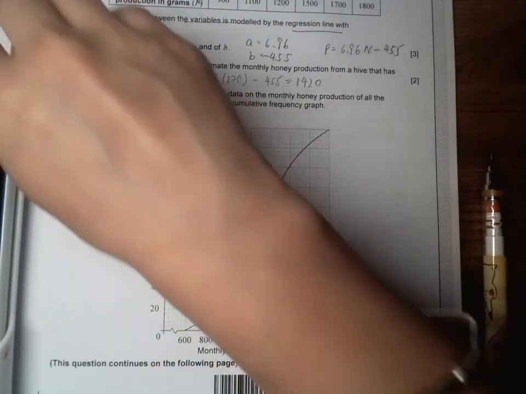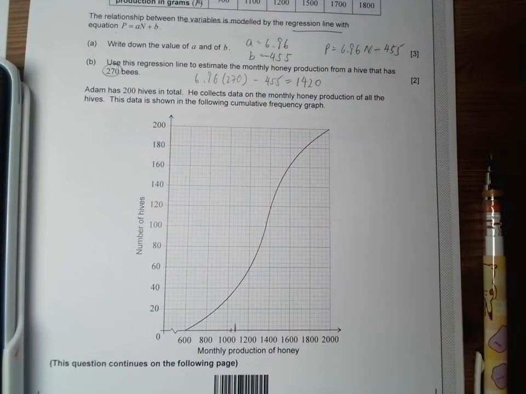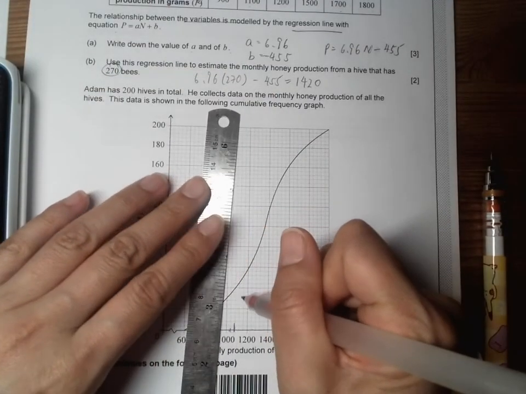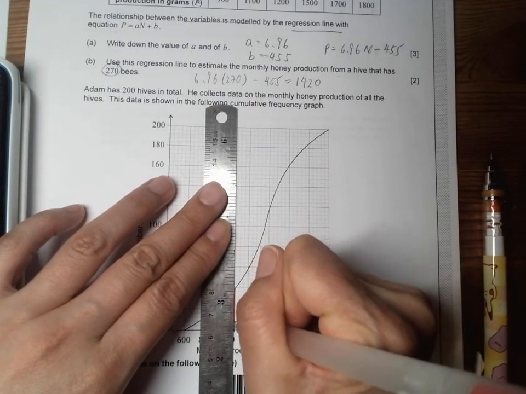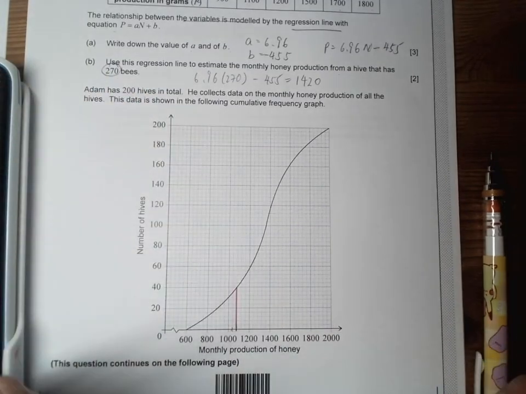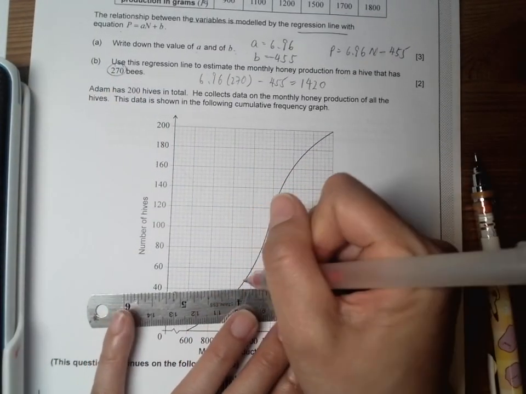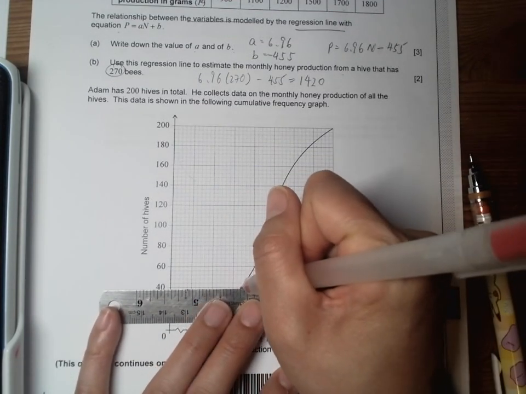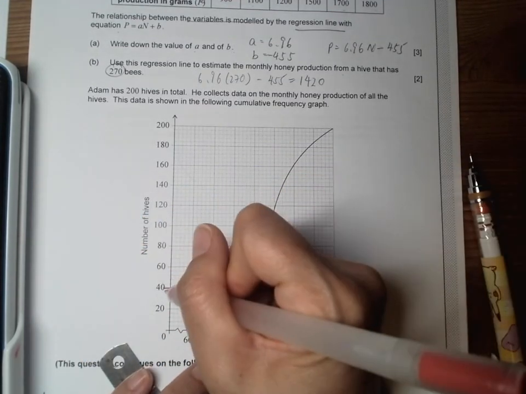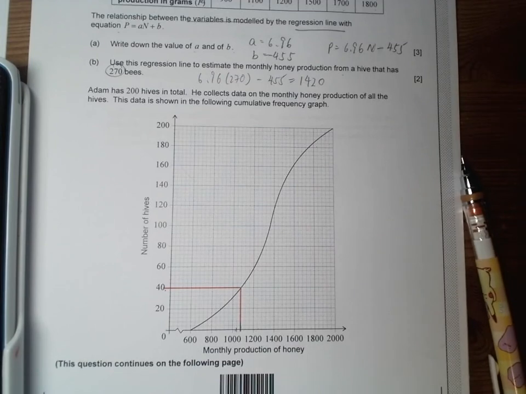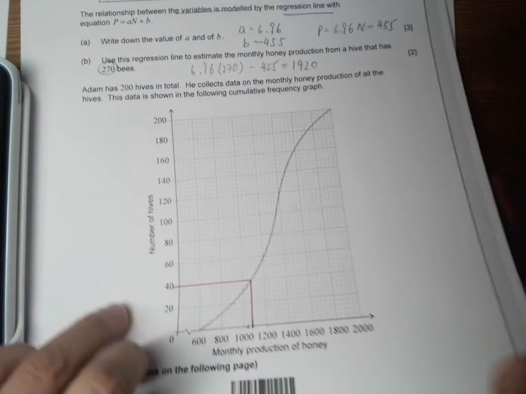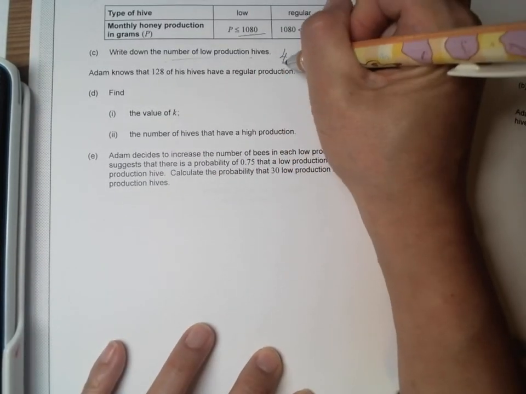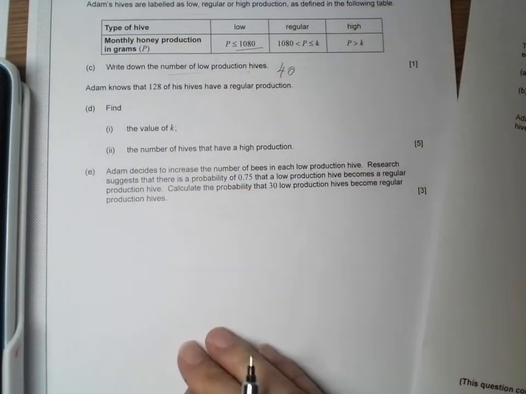So to make it clearer, I'm using red and a ruler. You might need a ruler here. Yes, I got a ruler here. So I will mark it there just in case, but then it's not quite clear. So 1080 here will be 40. Then I know the answer for this one will be 40 up here.